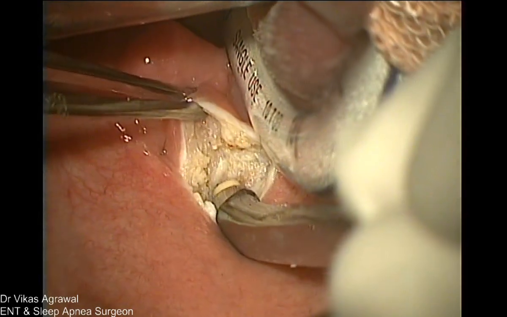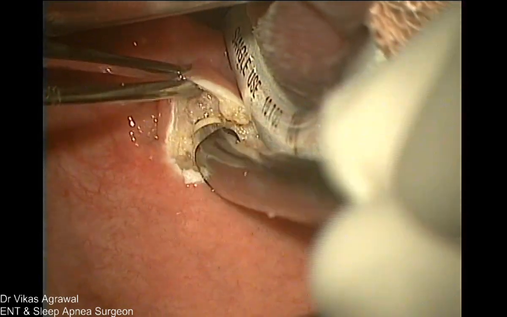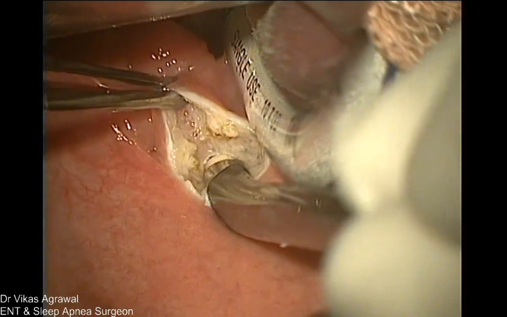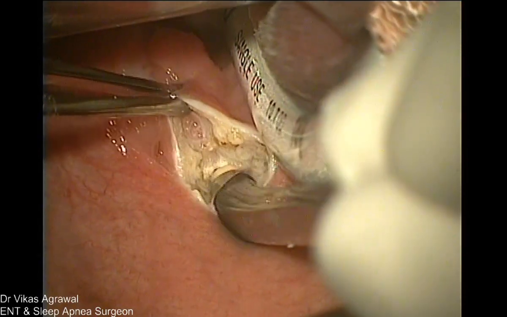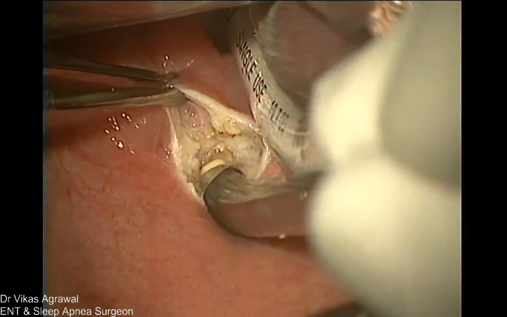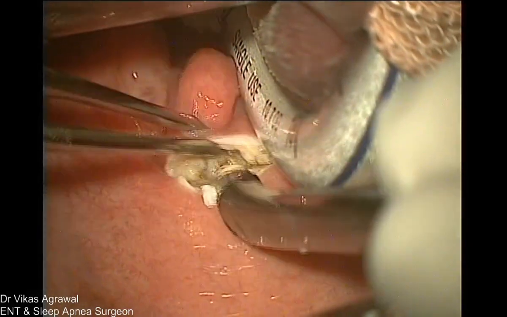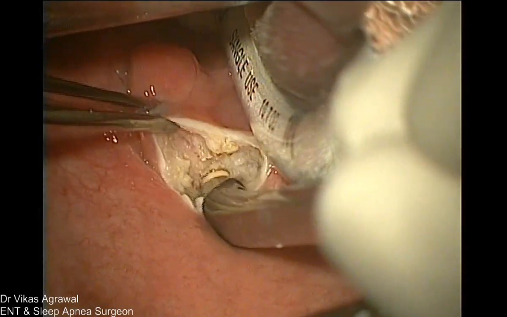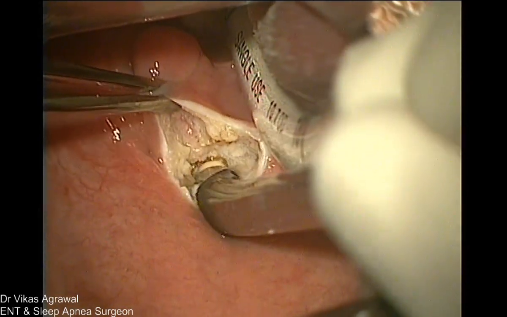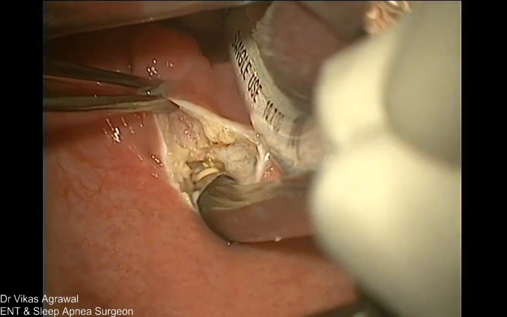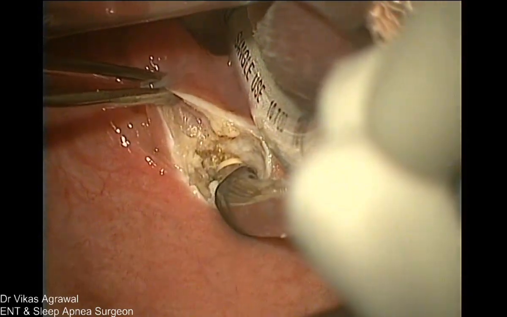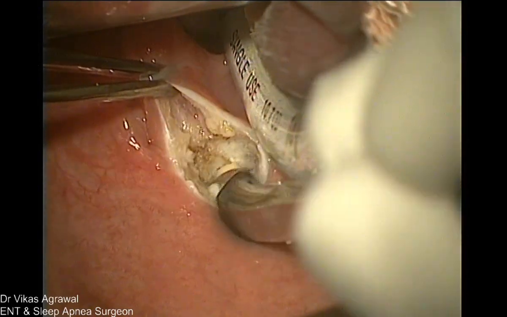Can you see the musculus uvuli very well? Yes, seen very well. These are the fibers going down. So I am cutting the musculus uvuli in the midline. Now, this much, if you see at the drug-induced sleep endoscopy, it's not the tip of the uvula, it's the base of the uvula. And this is the base of the uvula which is coming out. Very nice picture, isn't it?